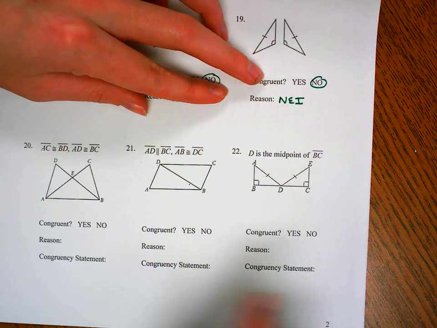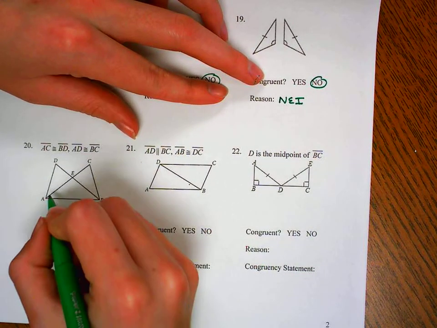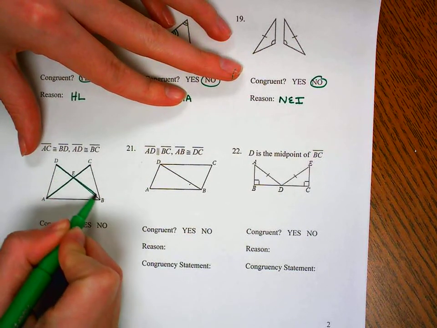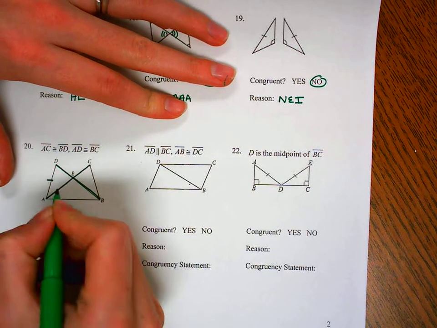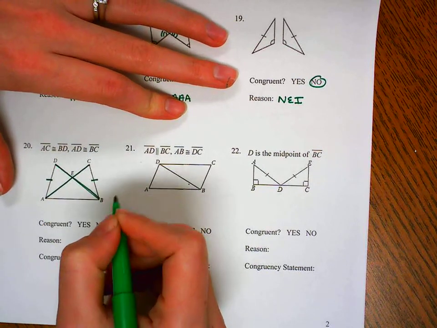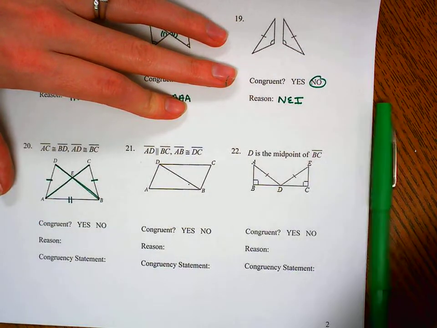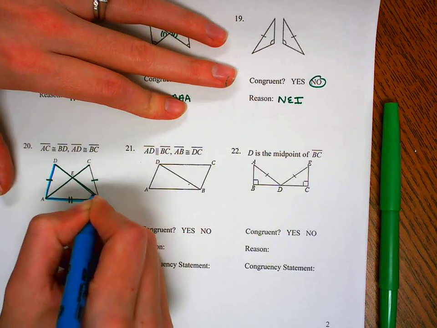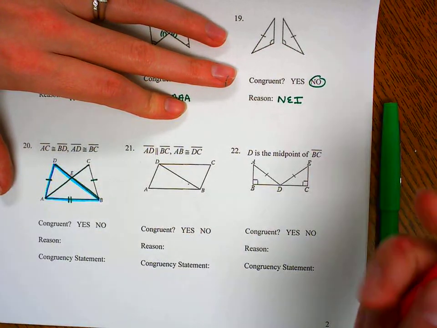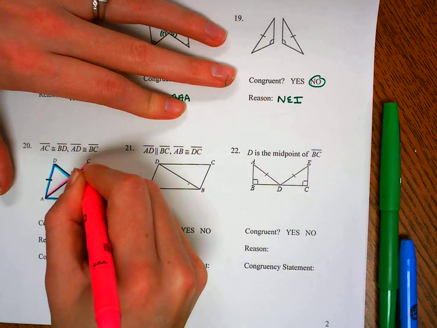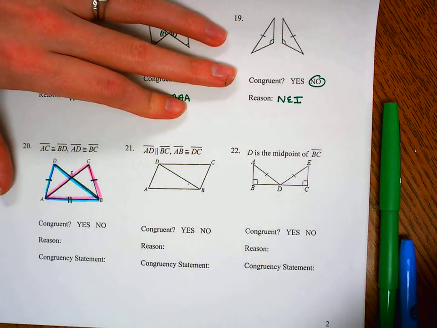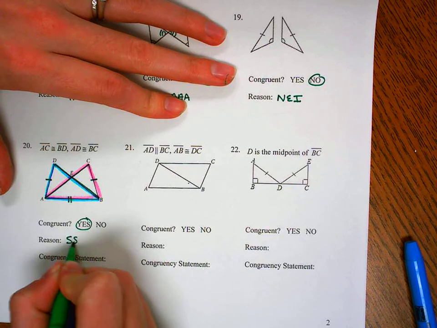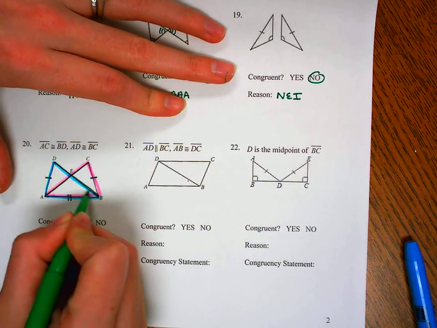Okay, number 20, segment AC. This is going to get a little tricky. So segment AC is congruent to segment BD. So those are the same. Segment AD is congruent to segment BC. And we have a pair of shared sides down here. Now I know it's a little hard to see, but we have a triangle here. And we know that this whole side, segment DB, is the same as this whole side here. So hopefully you can now see my 2 triangles. And those 2 triangles are going to be congruent because we have SSS. Because remember, this whole side here is congruent to this whole side here.